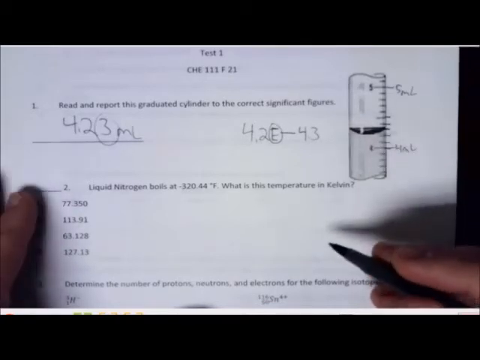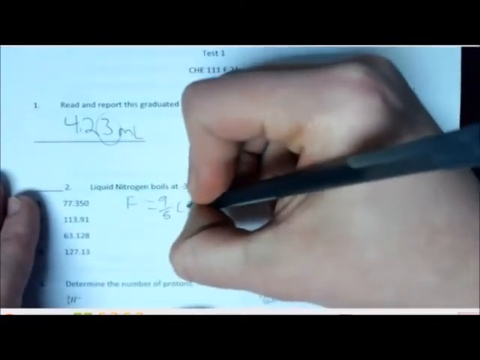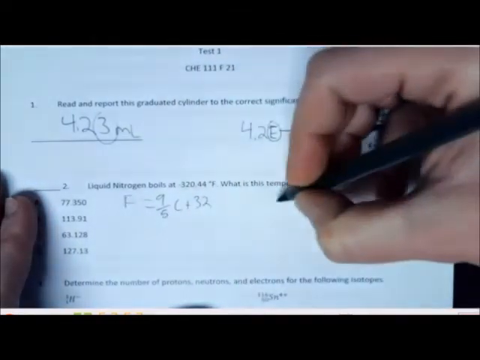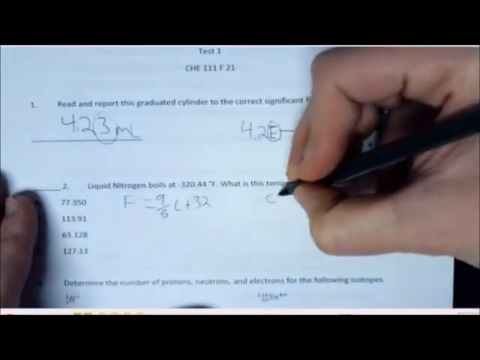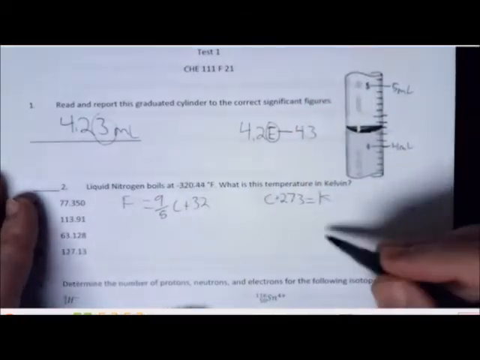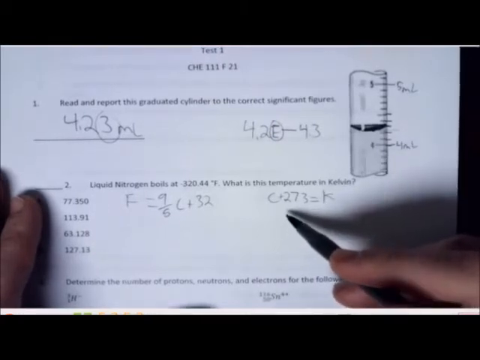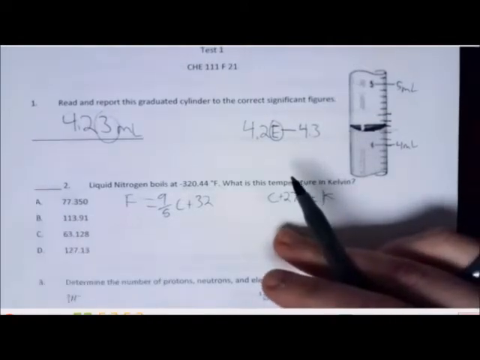Liquid nitrogen boils at negative 320.44 Fahrenheit. What is the temperature in Kelvin? So we are going to turn Fahrenheit into Kelvin. The two equations are Fahrenheit equals 9 over 5 C plus 32, and C plus 273 equals Kelvin. Now, before you're like, wow, that's amazing, he knows those equations. What am I supposed to do? Well, on the useful information sheet, the last page, all those equations are there.